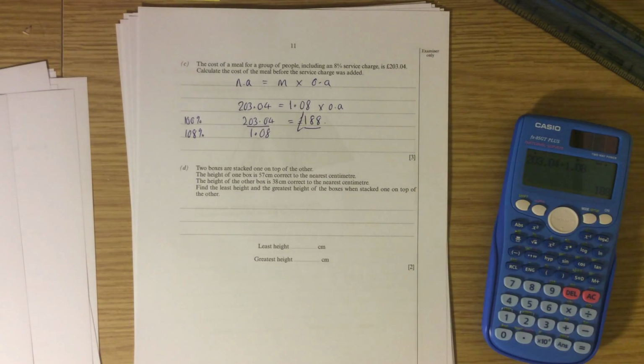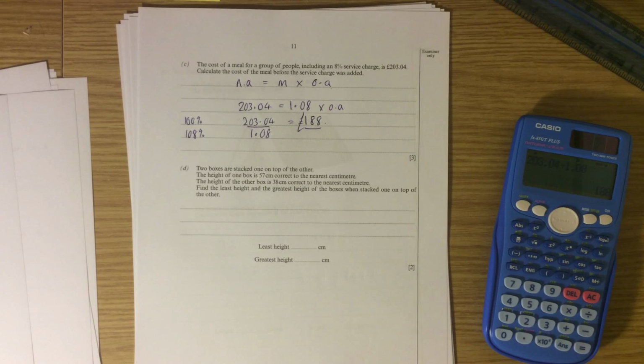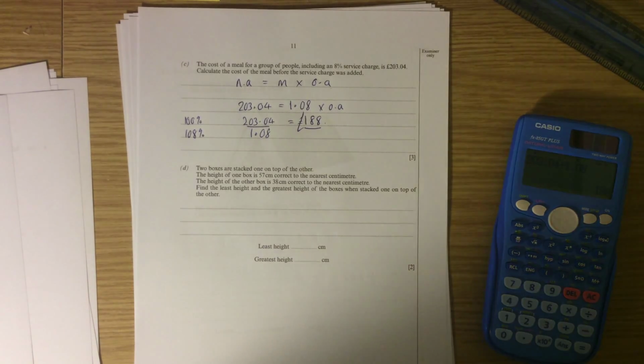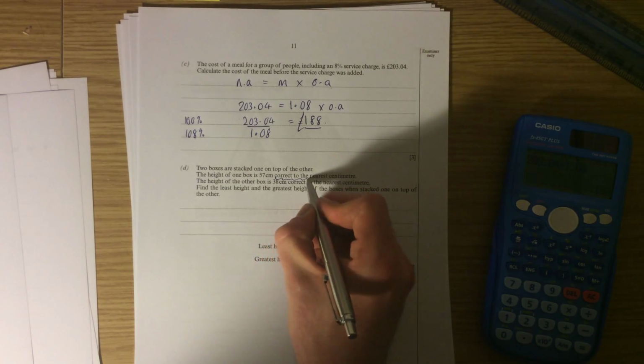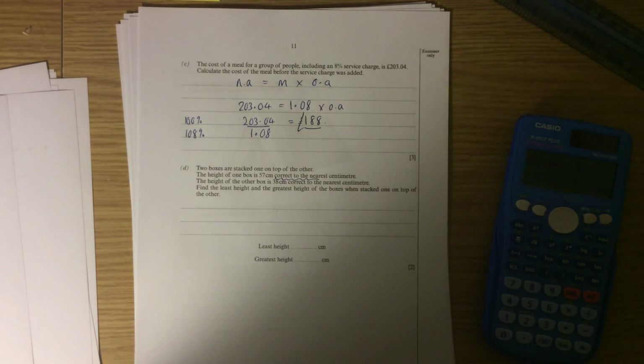Part D. Two boxes are stacked one on top of each other. The height of one box is 57 centimetres, correct to the nearest centimetre. As soon as you see any words such as correct to the nearest centimetre, measured accurately to, that indicates that this is going to be a bounds of measurements question.